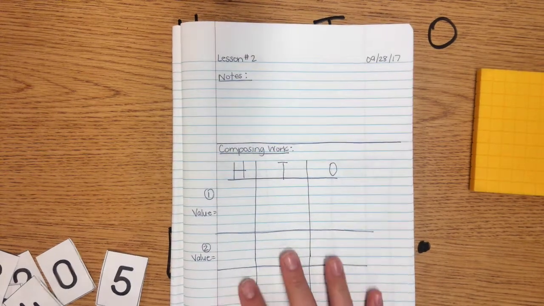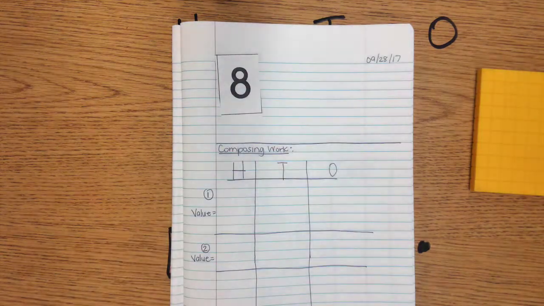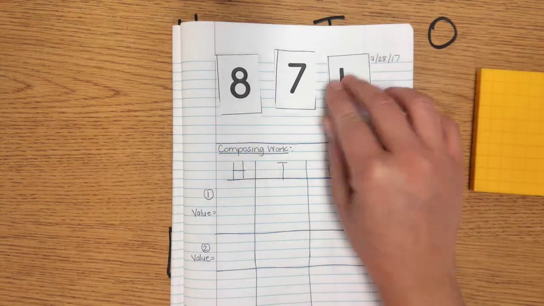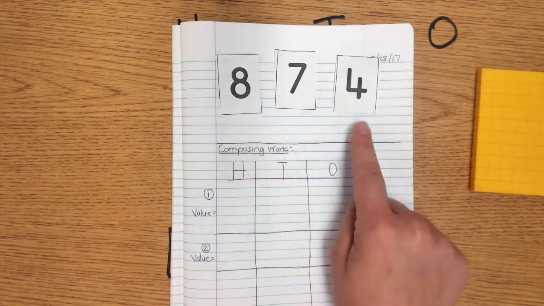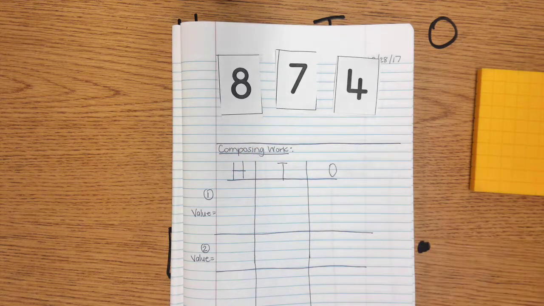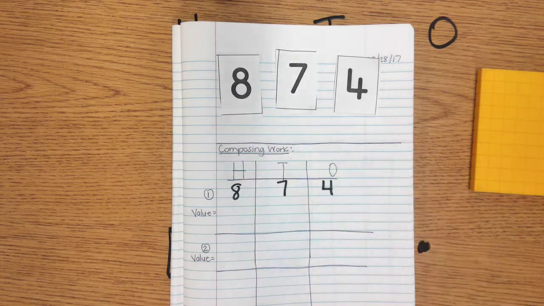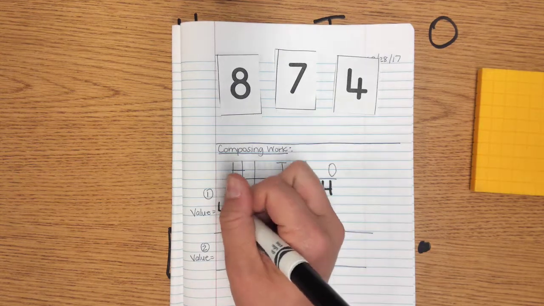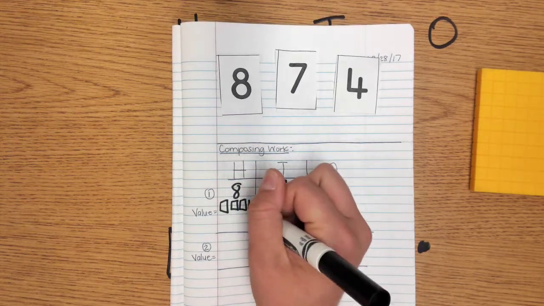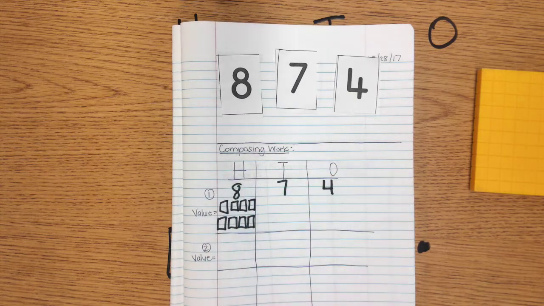And so when I have this in my notebook, you're going to pick three numbers from your digits. So Miss Wilmoth is just going to pick three random numbers. And the numbers I got were 8, 7, and 4. So I know my number is 874. So I am going to write that in my notebook, that I have 8 hundreds, 7 tens, and 4 ones. And when I'm going to draw that in my notebook, I'm going to draw 8 hundreds. So I have 1, 2, 3, 4, 5, 6, 7, 8 hundreds.